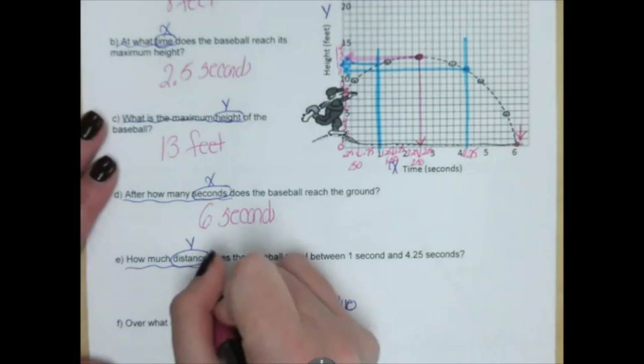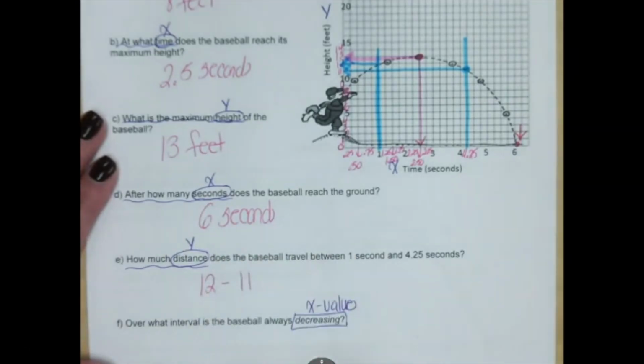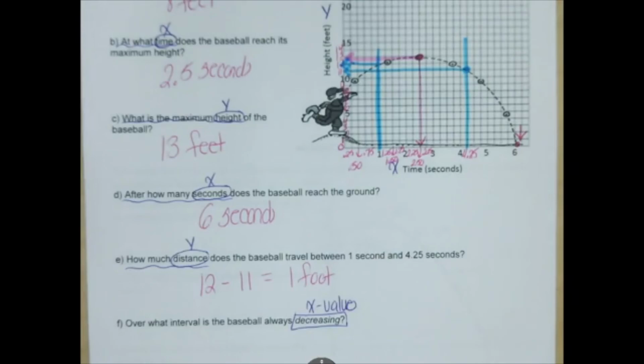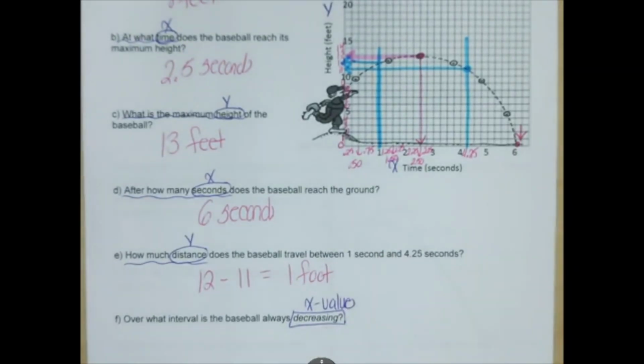You would just subtract those numbers. So let's write that down. I would take 12 feet, which was my bigger number, subtract 11, that was my smaller number, and I get 1 foot. So I know that 1 foot was traveled. That's the distance between these 2 time intervals. All right, so just be aware of that.